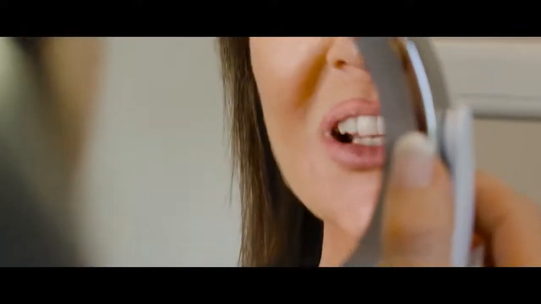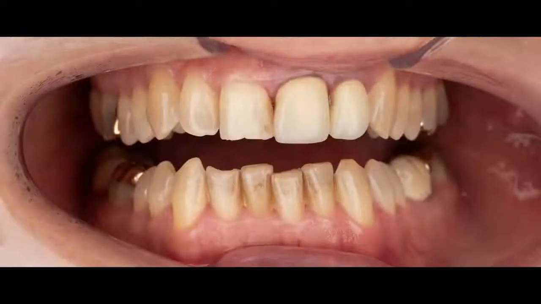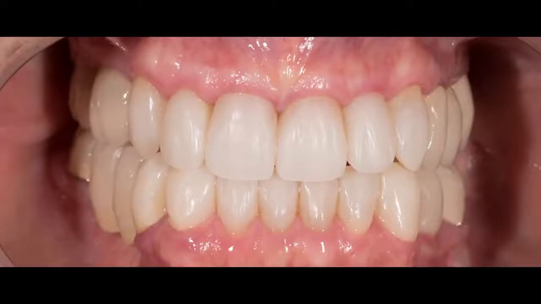So this is just a perfect example of how we can bring back a smile into a patient's life and make him happy again. So we keep what is there and we just add what is missing and correct with the restorative material, position and aesthetic.